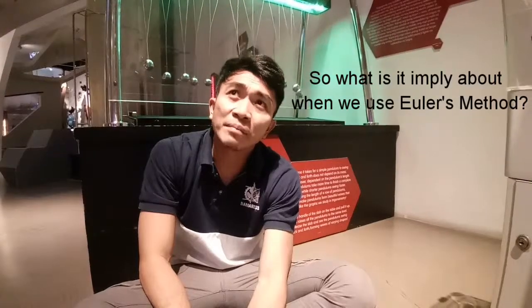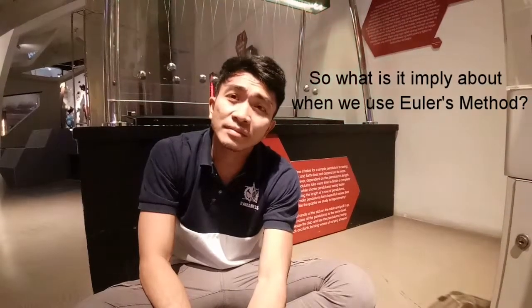So what does it imply about when we use Euler's method? Well, it implies that we use it when we can't find an exact solution. It also implies that we can't use another method to find an exact solution.